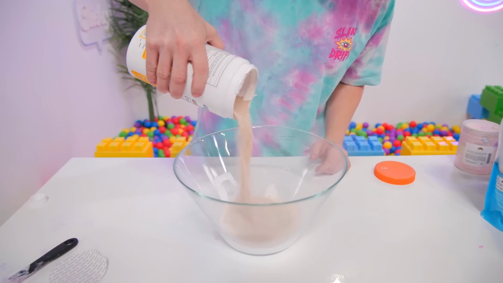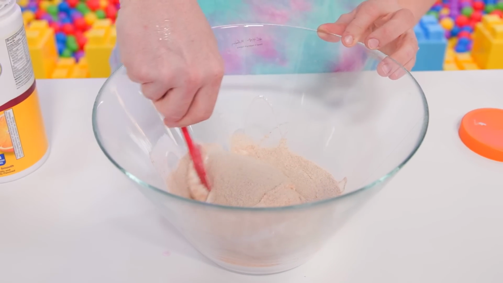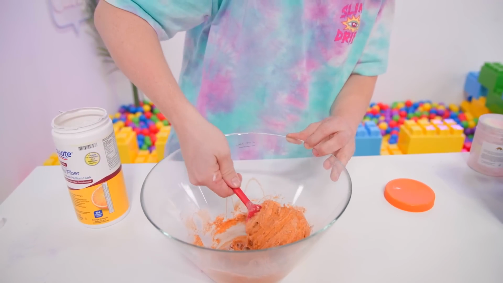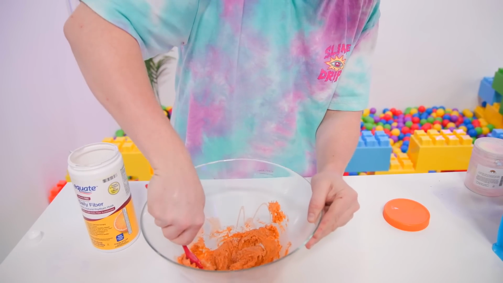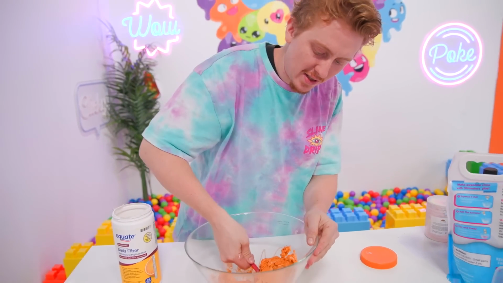Now let's put this in the glue this time. Let's see what happens. Oh, it turned orange? Yes, it's an orange drink. What? This is so weird. It definitely reminds me of instant snow. This is so weird. It made the glue very thick. I wonder if I can activate this. All right, we're gonna try and activate it.